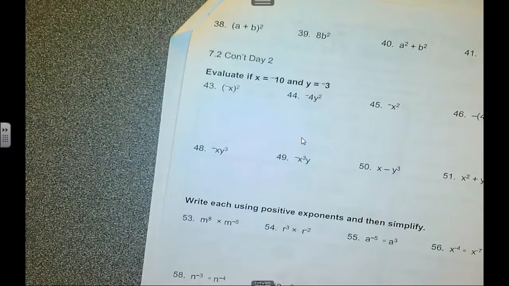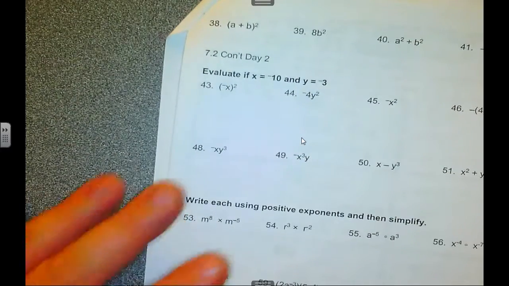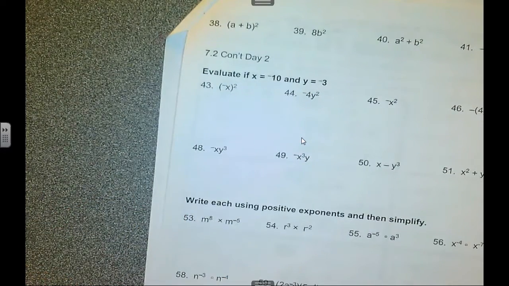If I have, now, this is going to be a combination from 7.1 where we learned how to deal with the rules of exponents when we're multiplying with the same base. We also learned division if we have the same base in a fraction, right? We subtract the exponents.